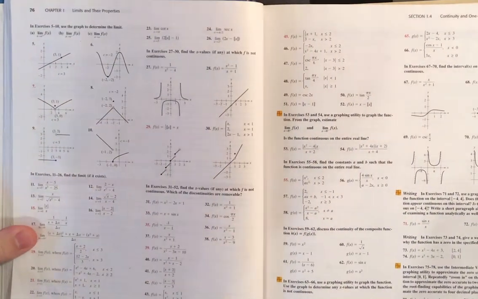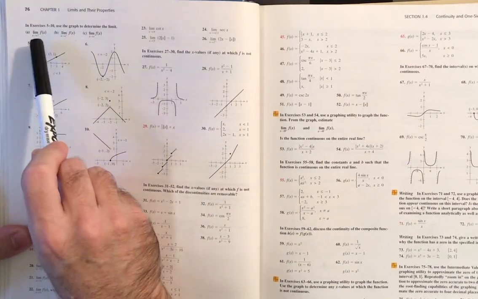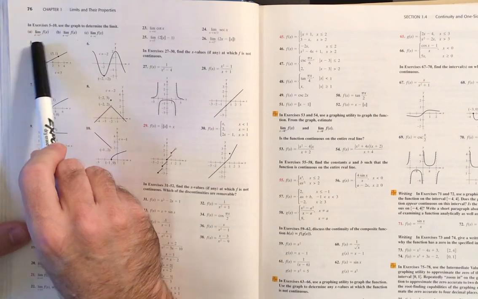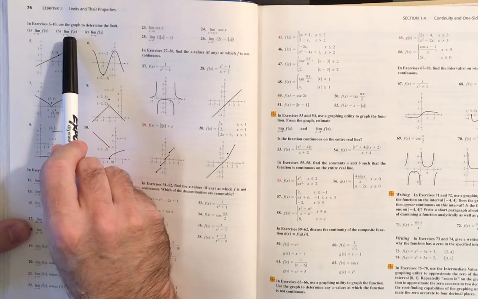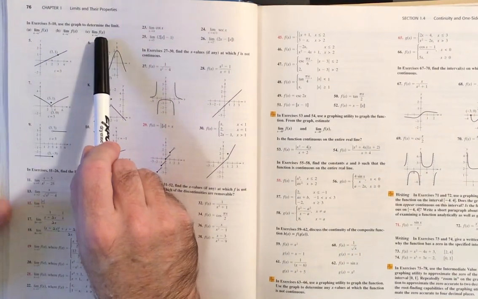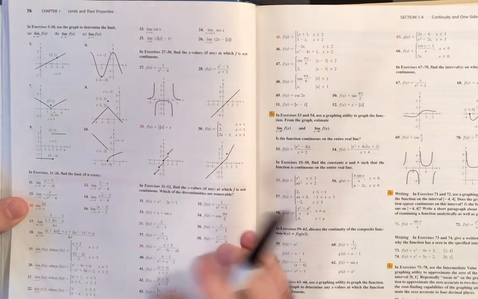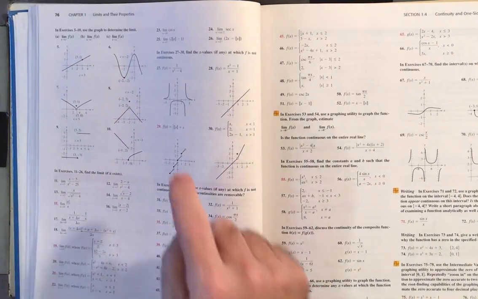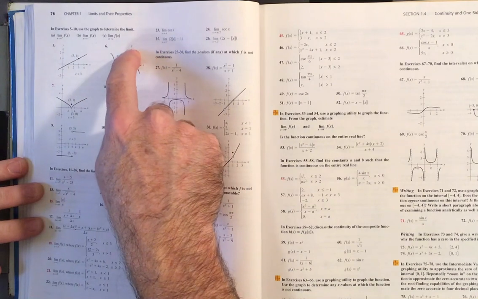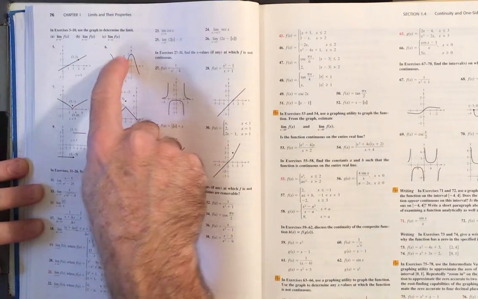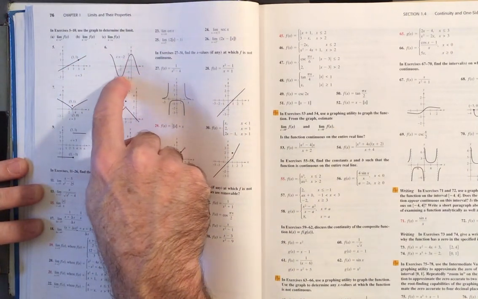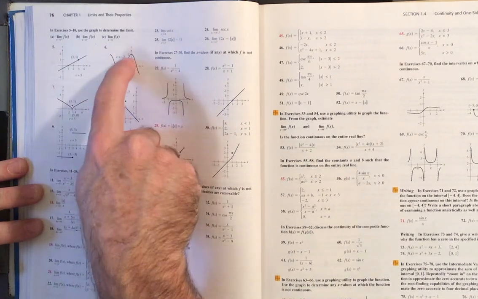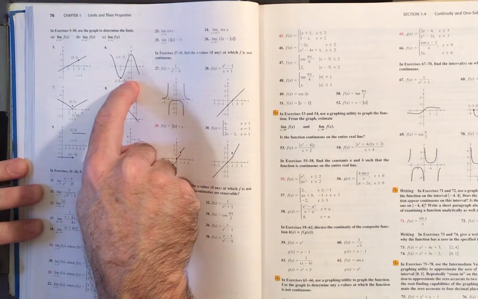On page 76, we've got a graph. The instructions are for part A, the limit as x approaches c from the right, part B from the left, and then part C, just the limit as x approaches c. Okay, so from the right, we're coming from the right. C is, in this case, -2. So when x is at -2, what's the y value when you come from the right? It's also -2.